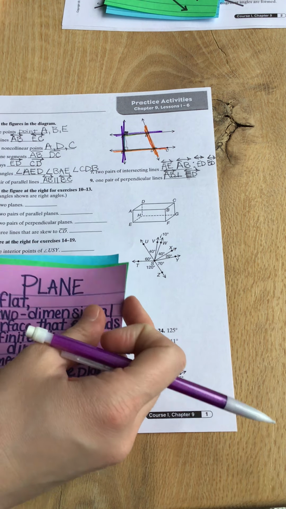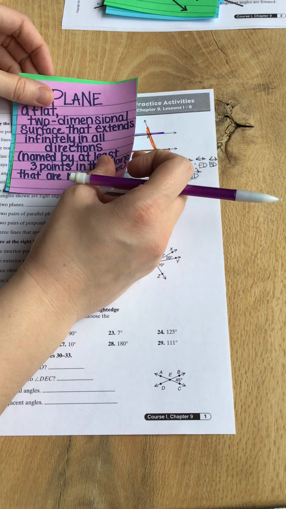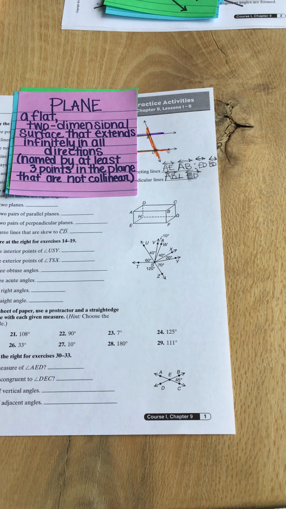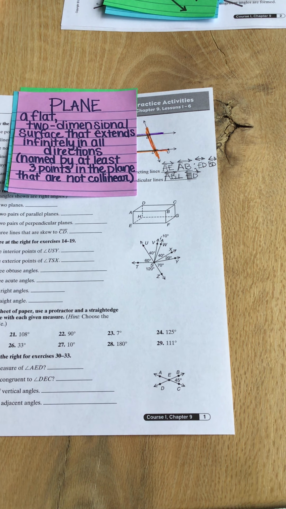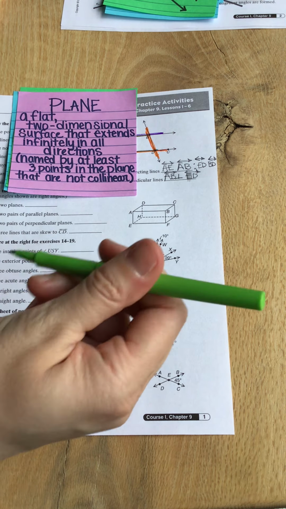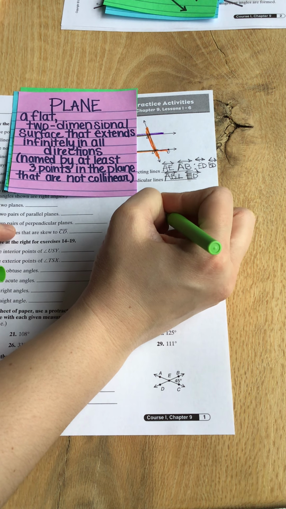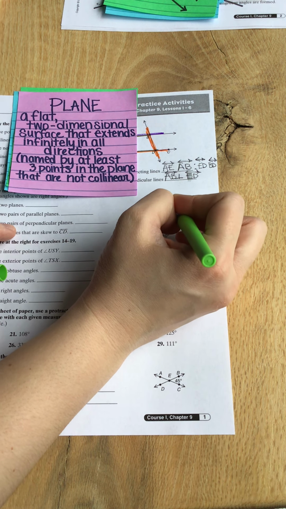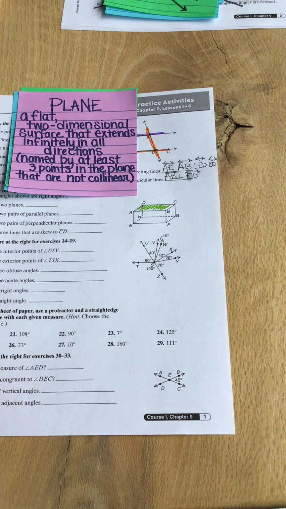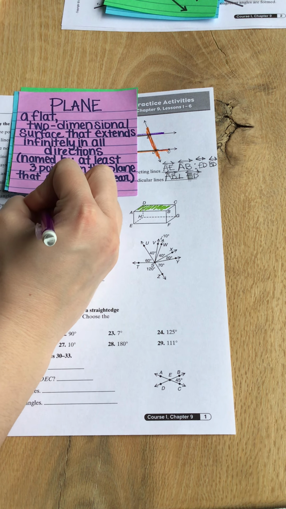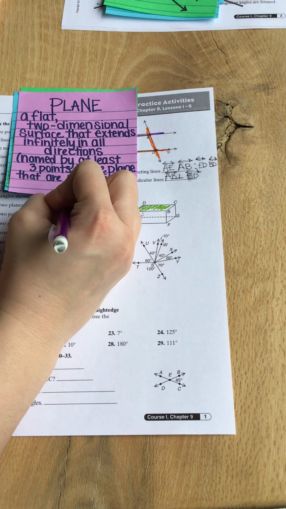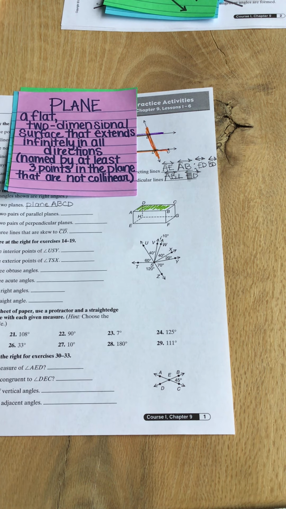Name two planes. Well, I'll stick it up here. A plane is a flat, two-dimensional surface that extends indefinitely in all directions. So if I'm looking here, and I'm going to bring in my markers, plane A, B, C, and D, and I would write it like this, plane A, B, C, and D. So that's my first plane.